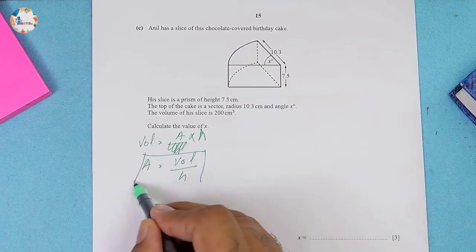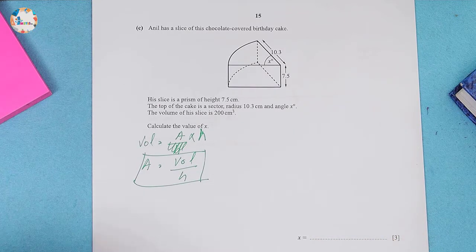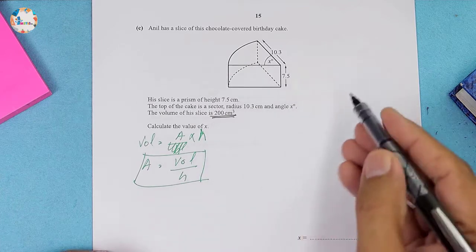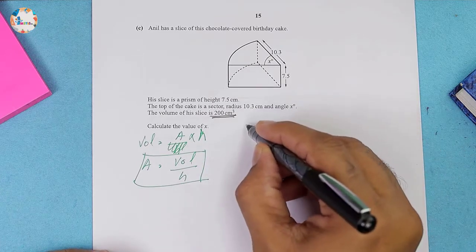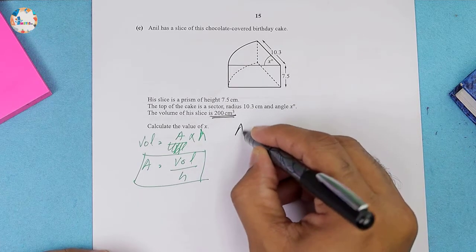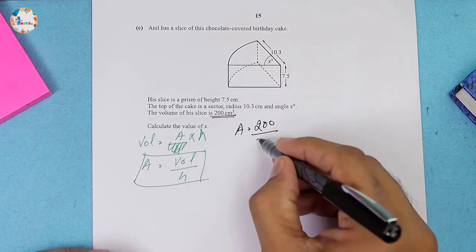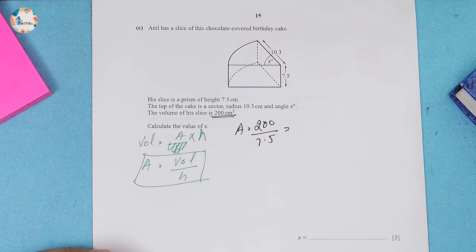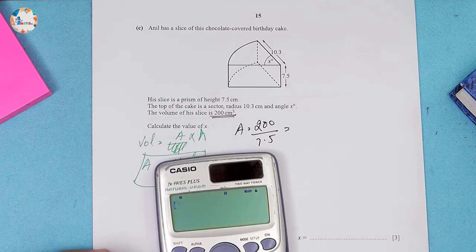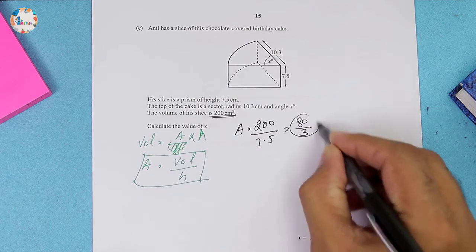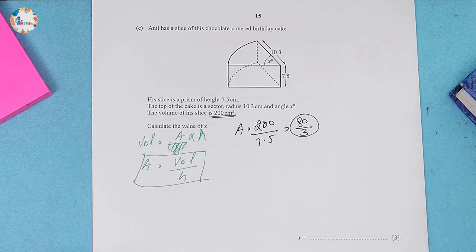We are given a volume which is 200. So area will be 200 divided by the height, which is 7.5, and 200 divided by 7.5 is equal to 80 by 3. So 80 over 3 is the face area.